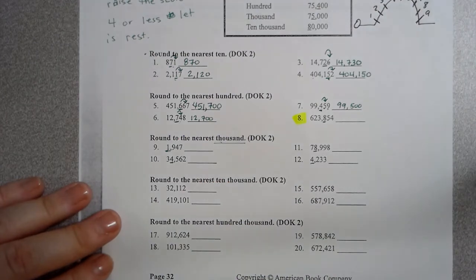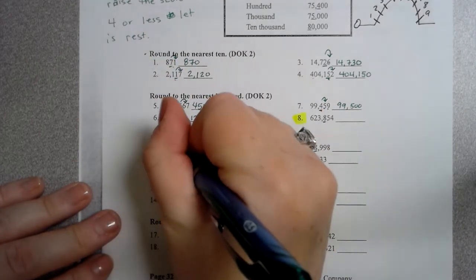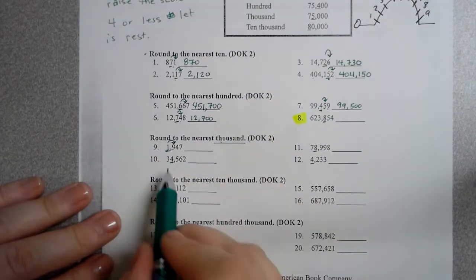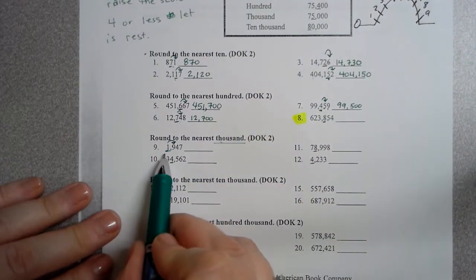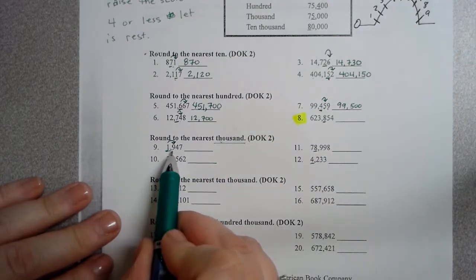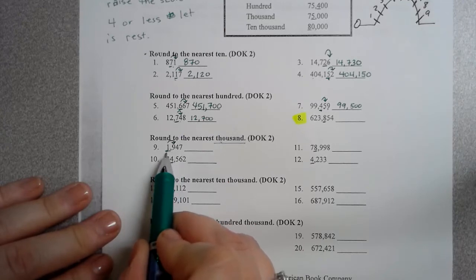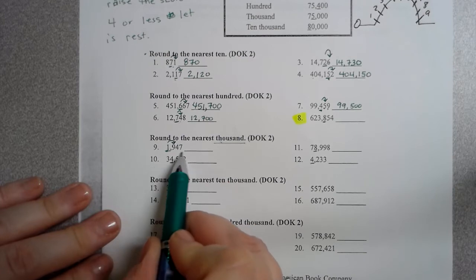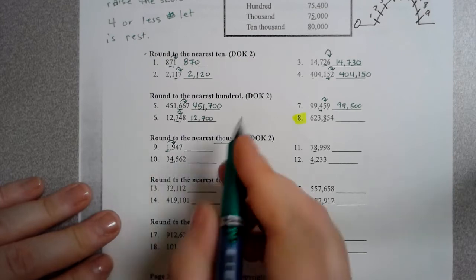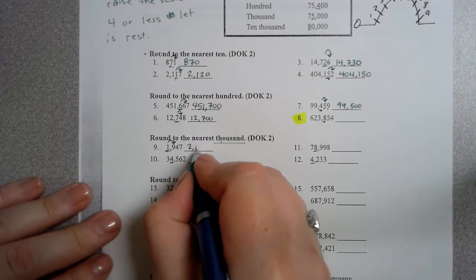You're doing the same thing. You're looking to the neighbor. Now, the 1 is beside a 9. Okay, that 9 is 5 or more, which means this 1 gets to go up to a 2. And everything after it turns into zeros. So it is 2,000.